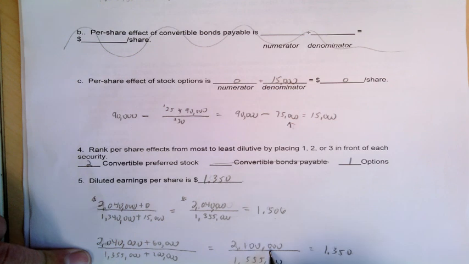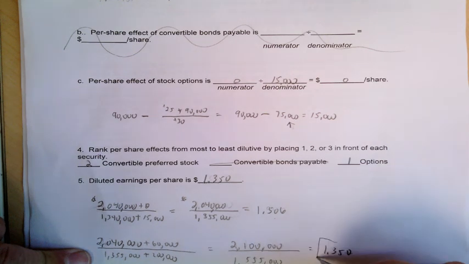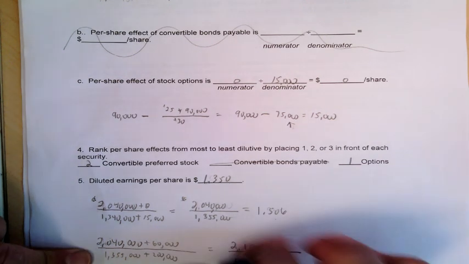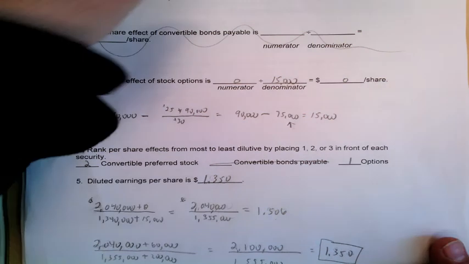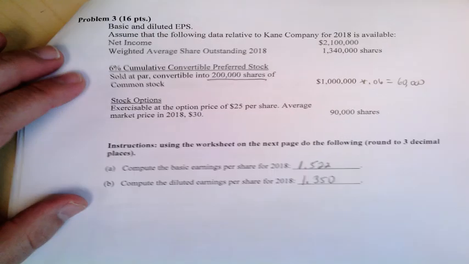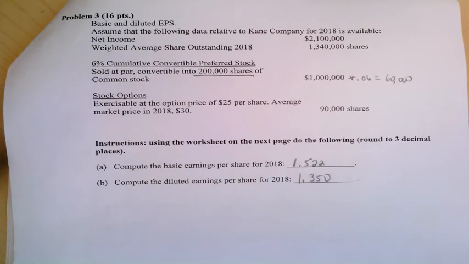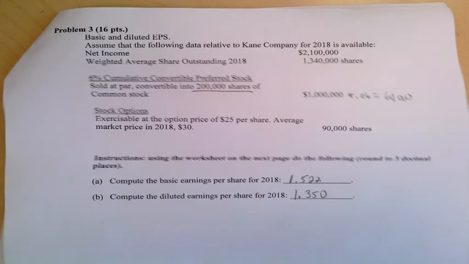That gives me 2,100,000 divided by 1,555,000, which gives me a per share of 1.350. That's lower, so yes, this is my diluted earnings per share, 1.350. And I just went to the front and I entered those. My basic earnings per share, 1.522. My diluted earnings per share, 1.350. And that is the end of our first exam.